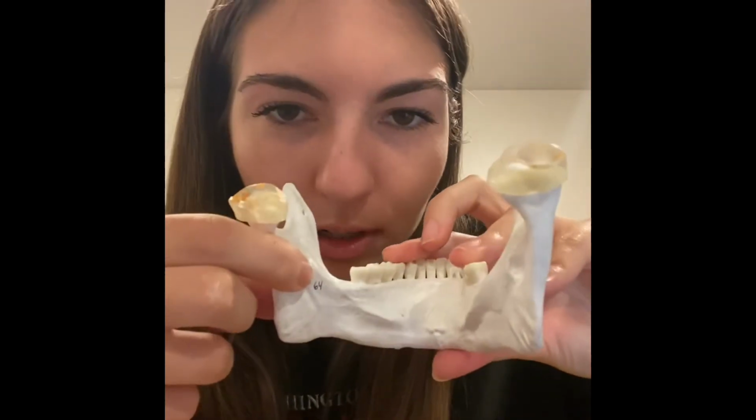So your mental foramen is going to be 63 on your mandible. And then we have the mandibular foramen, which is going to be on the inside. 64. Right in there. Okay. That is all. Thank you.